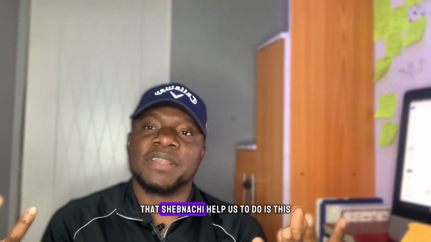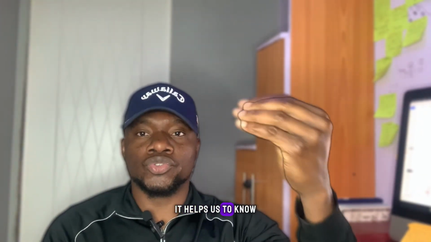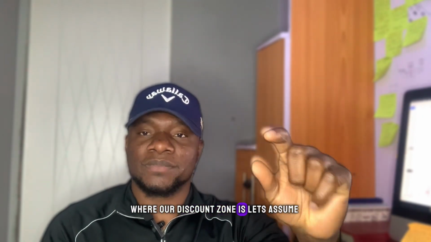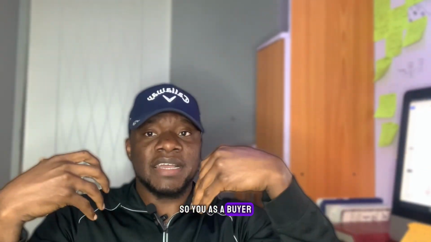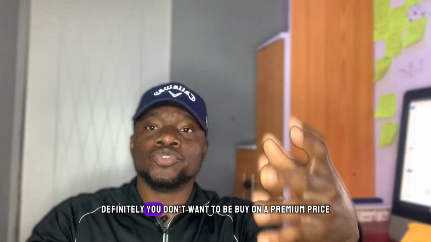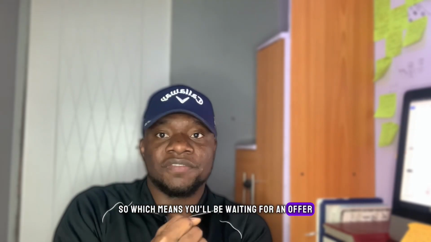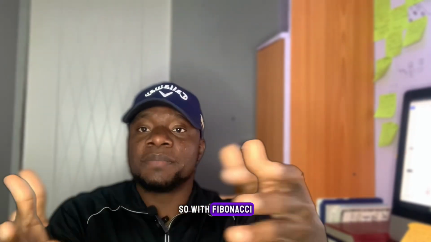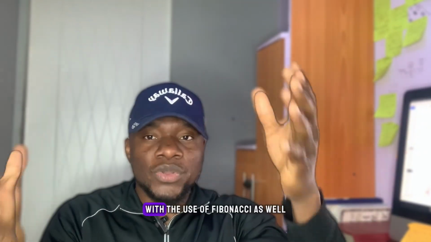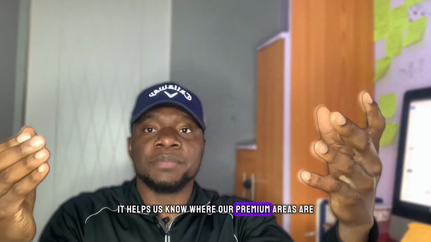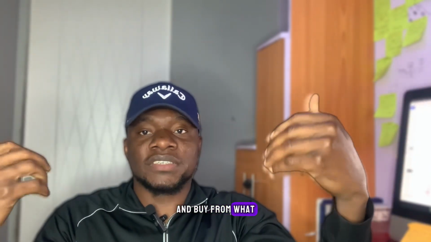And one of the things that Fibonacci helps us to do is this. Number one, using Fibonacci, it helps us to know where our discount zone is. Let's assume, for example, you want to buy something from the market, right? So you as a buyer, definitely you don't want to be buying at a premium price, which means you'll be waiting for an offer to buy on a discount price. So with the use of Fibonacci, it helps us to know where our discount prices are. It also helps us to know where our premium areas are, because we sell from the premium areas and buy from a discount level.